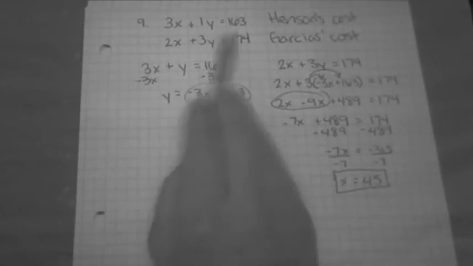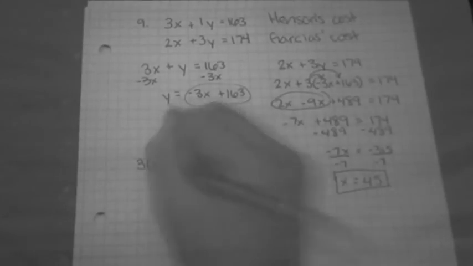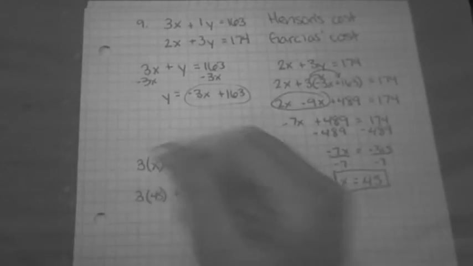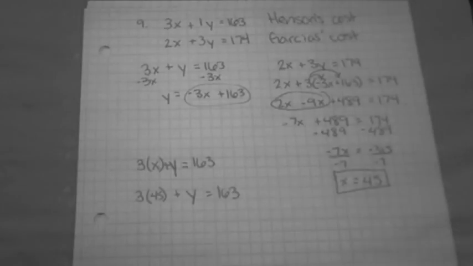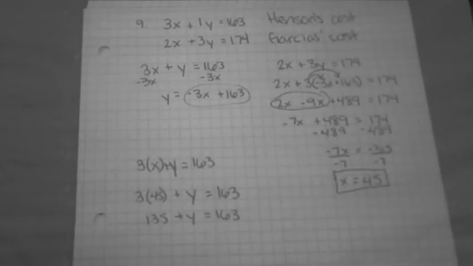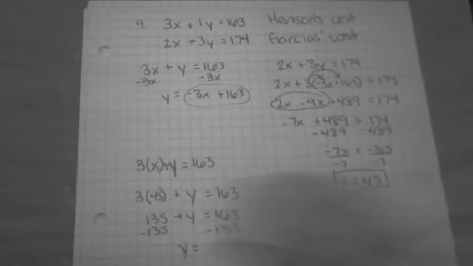So let's just go with 3x plus 1y equals 163. So plus y equals 163 is our equation. All I can do now is plug in my x. So instead of saying 3 times x, I'm saying 3 times 45 plus 1 child's ticket for y equals 163. So now 3 times 45 gives me 135 plus y equals 163. I want y by itself, so I'm going to subtract 135 from both sides. I'm left with y equals 163 minus 135, which is equal to 28.